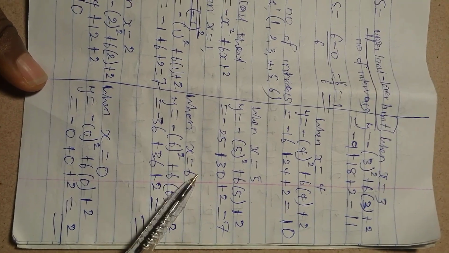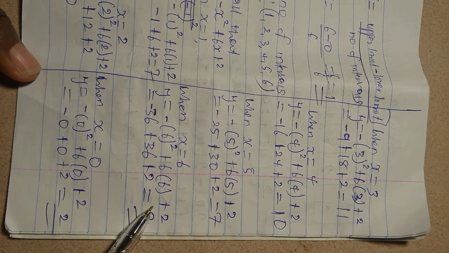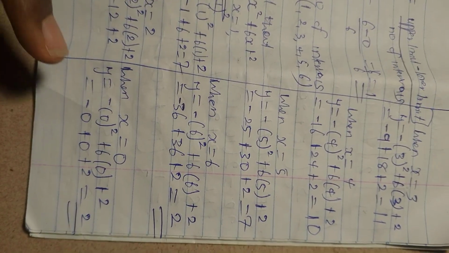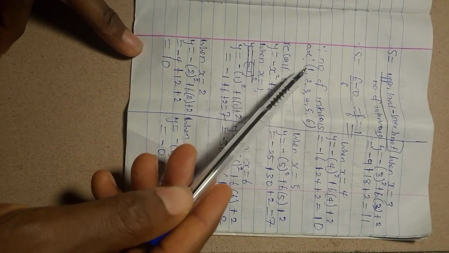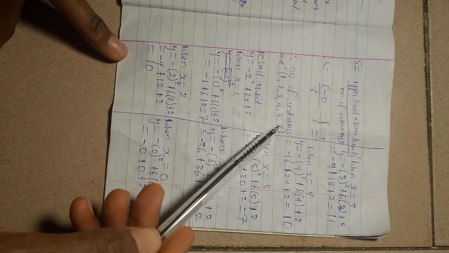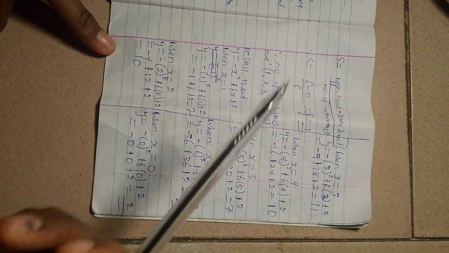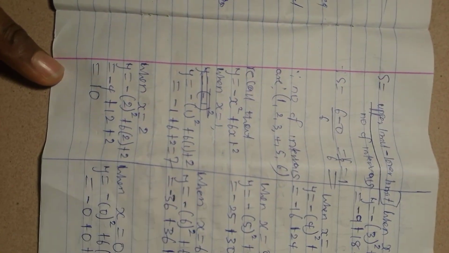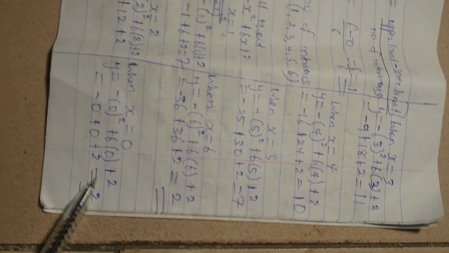And also when x is equal to 6, y is equal to 2. And also when x is equal to 0, y is equal to 2. Therefore the values of x are 1, 2, 3, 4, 5, 6, and 0. The values of y are 7, 10, 11, 10, 7, 2, and 2.